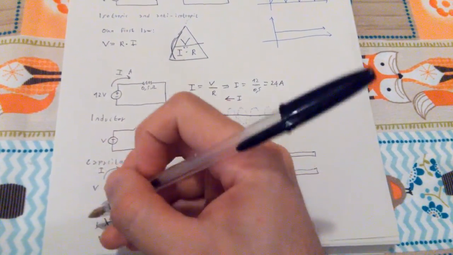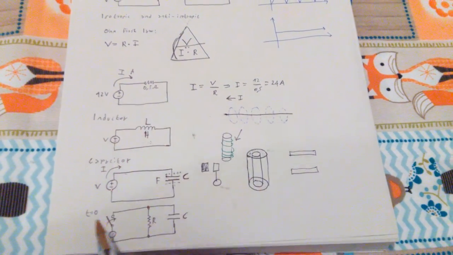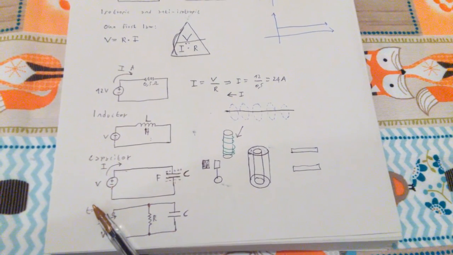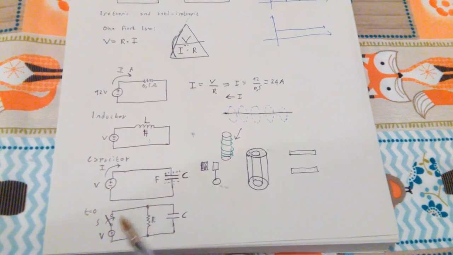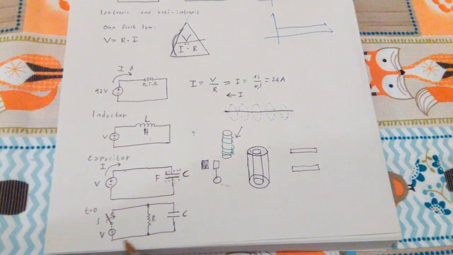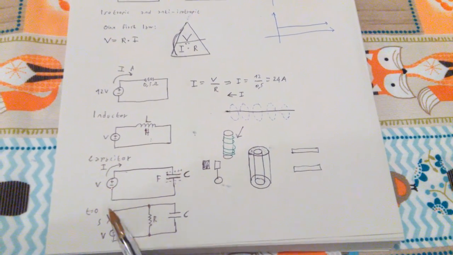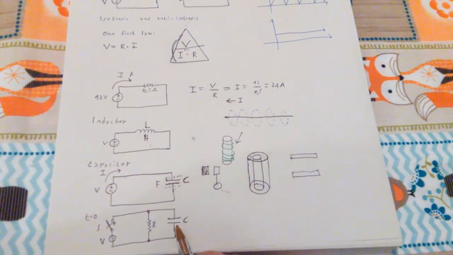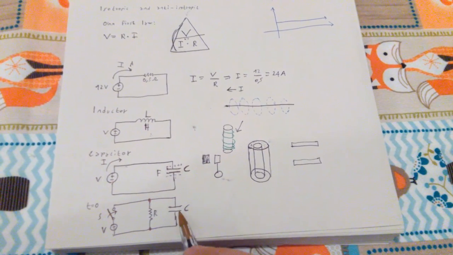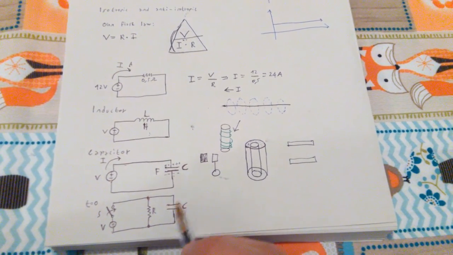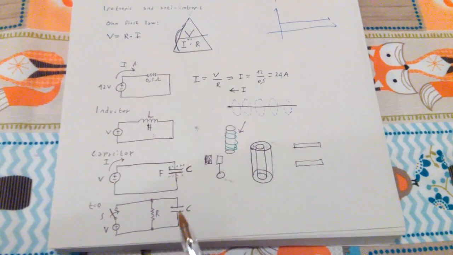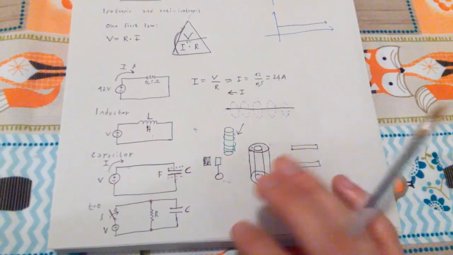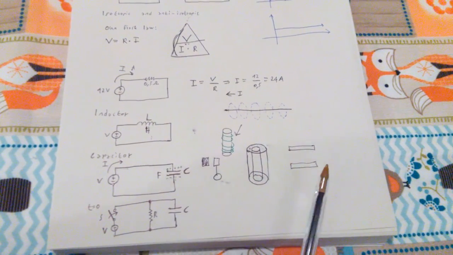Suppose that we are at t equals 0. The switch is open, like this. The circuit is not closed, so nothing happens. The capacitor is discharged, doesn't have anything inside. It didn't store anything. It's just discharged, and there is no current flowing. Everything is stationary, nothing is moving.